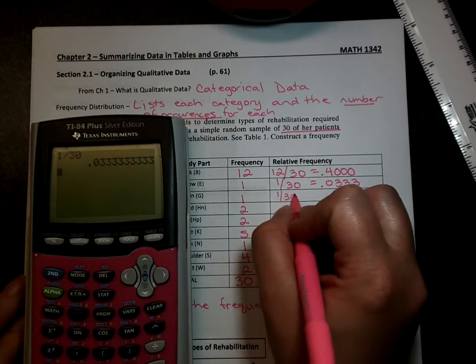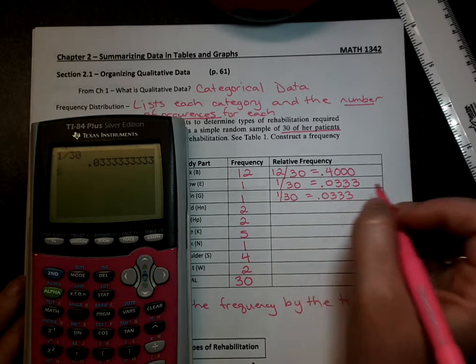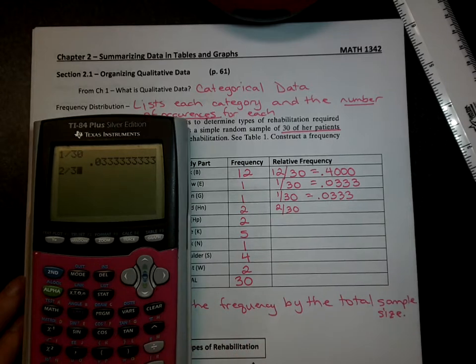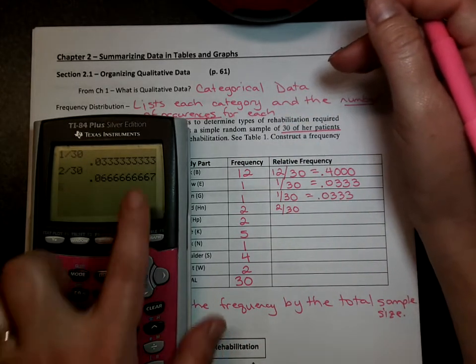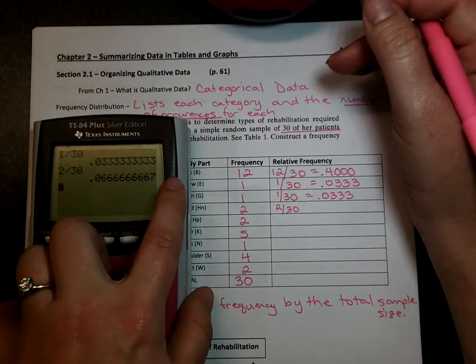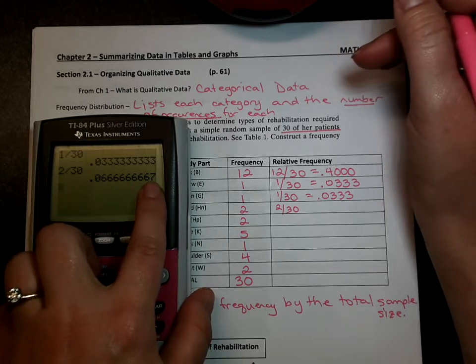We have 1 out of 30 again. So 0.0333 again. 2 out of 30. When you divide this, you get 0.6 repeating. Notice the last one is a 7, and that's because the 6s continue and they rounded the last 6 to a 7 because your calculator only has that many spots for memory.